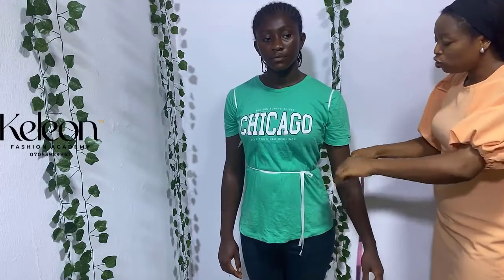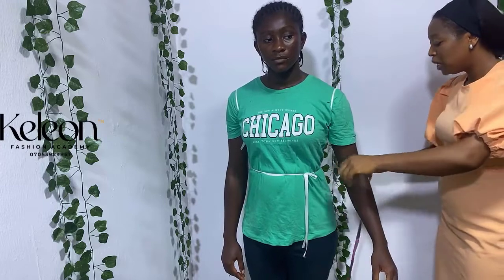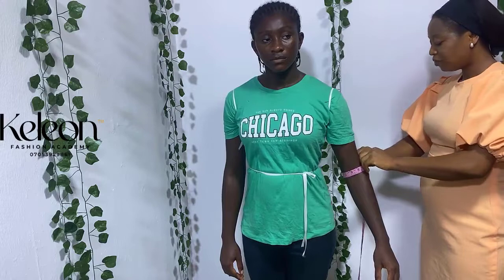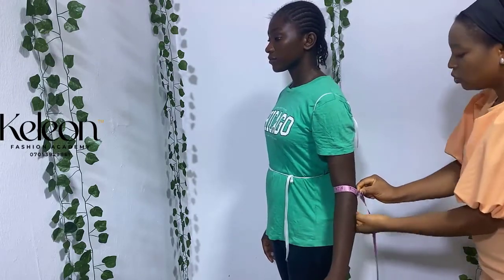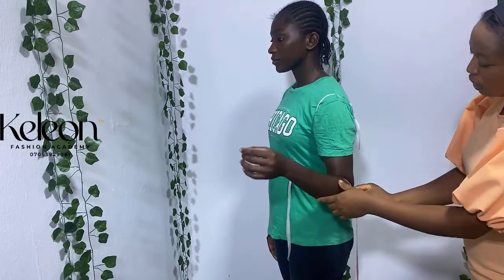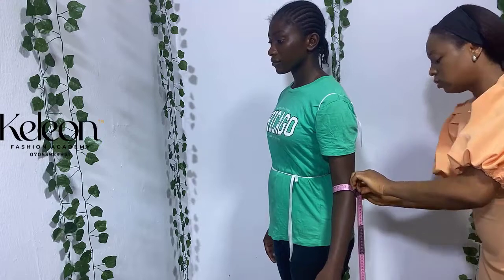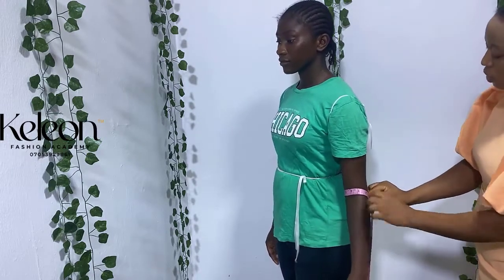Your client is definitely going to be complaining that the sleeve around the elbow here is too tight. So for you to avoid that, you tell your client to tilt her hand a bit and you take that measurement. So this is it, like this. So that when she wants to tilt, you see that it's not going to affect it much.